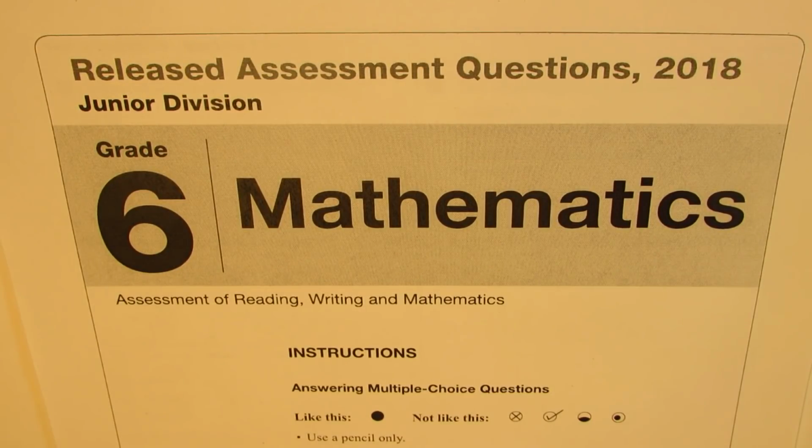Now, EQAO is an independent organization which maintains high standards of education in Ontario. Let me thank them for all the assessments they do and the excellent material they come out with, and they share that with the public here in Ontario. I'm going to provide solutions of these questions, and I hope they will help some of our junior students understand how to perform better and improve their scores in mathematics.